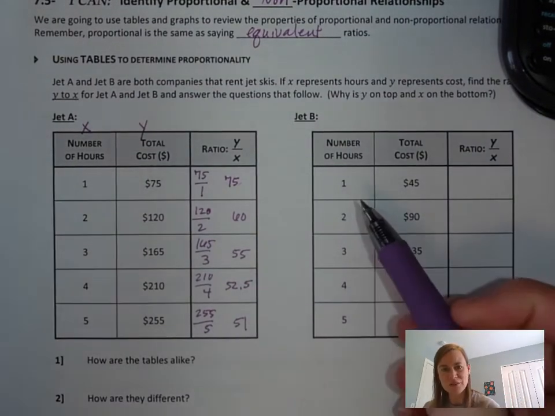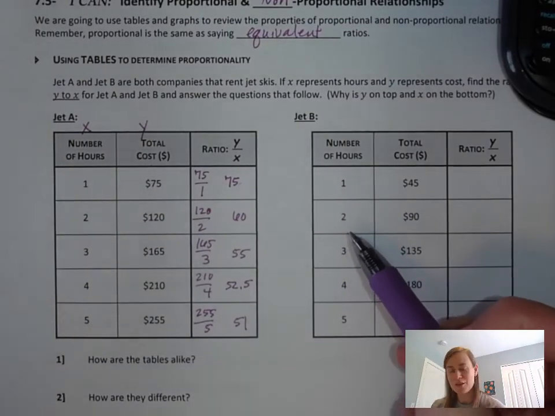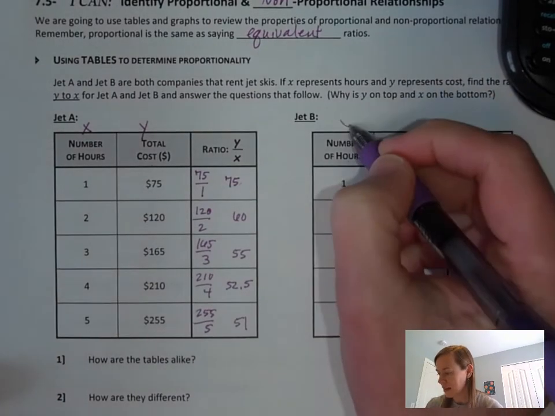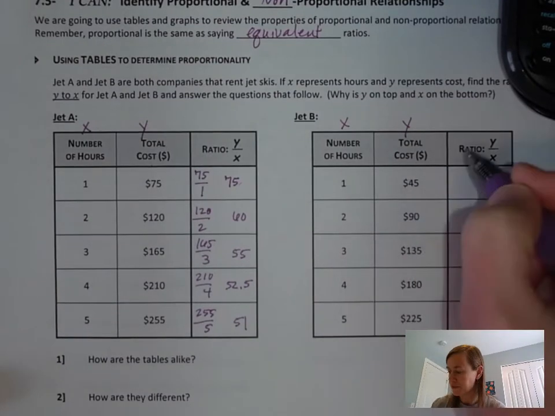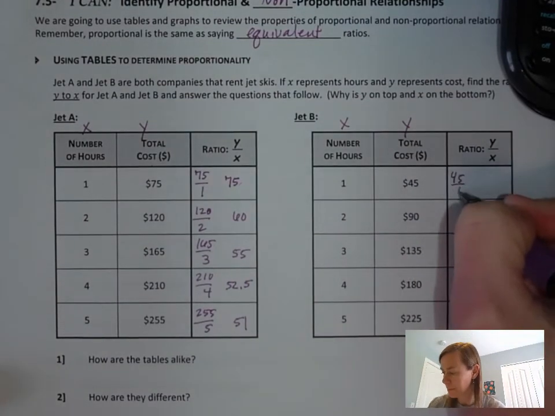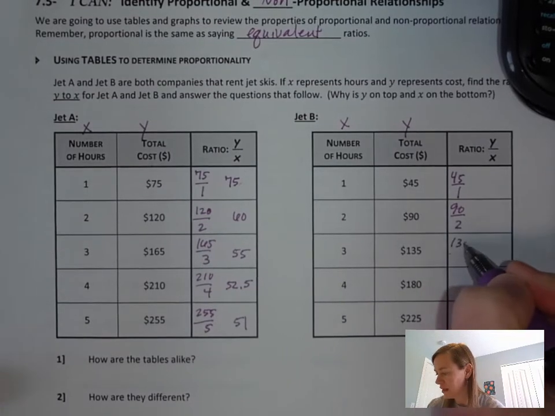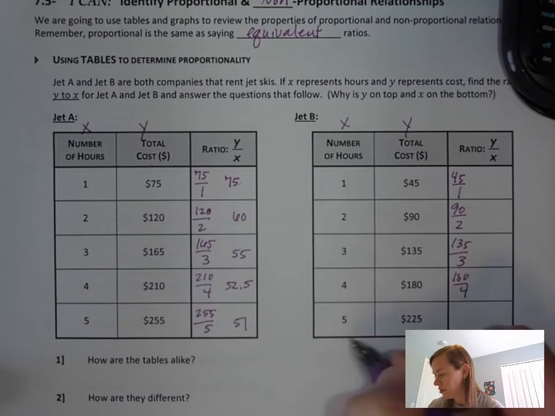Let's go ahead and look over here at Jet B, that other jet ski renting company, and we're going to go through the same process. So we're going to make these ratios with Y over X, and again, this is X on the left and Y on the right. So first ratio is going to be 45 over 1, 90 over 2 for the second row, 135 over 3, 180 over 4, and 225 over 5.